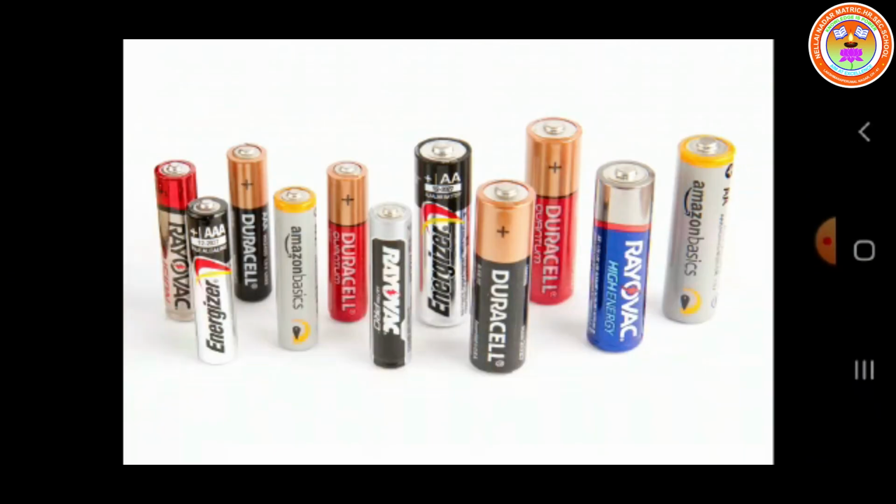And next, let me explain about the battery, students. Batteries are a collection of one or more cells whose chemical reactions create a flow of electrons in a circuit.